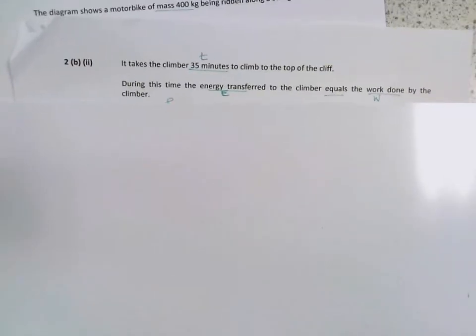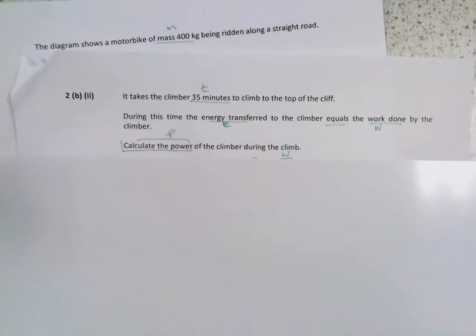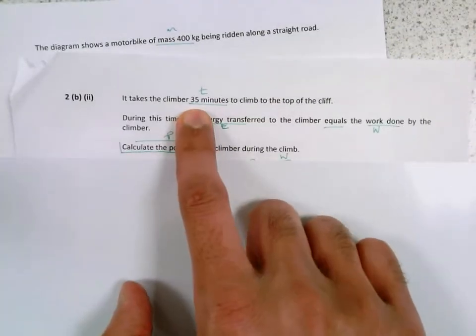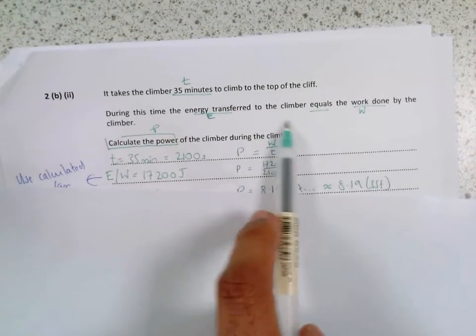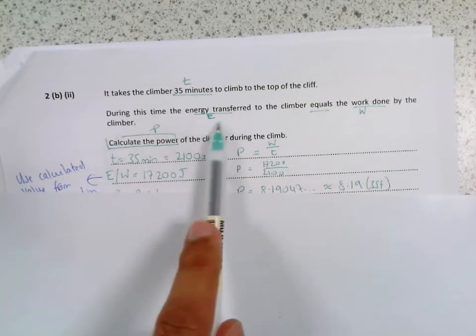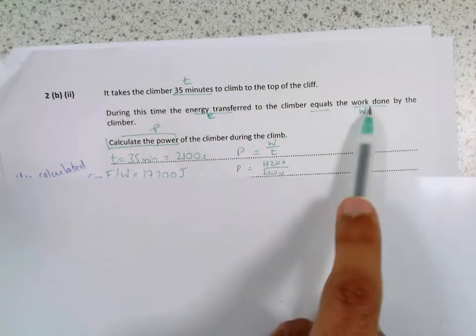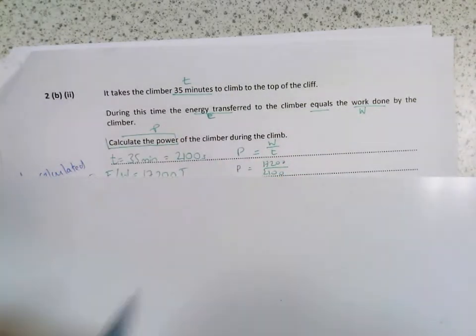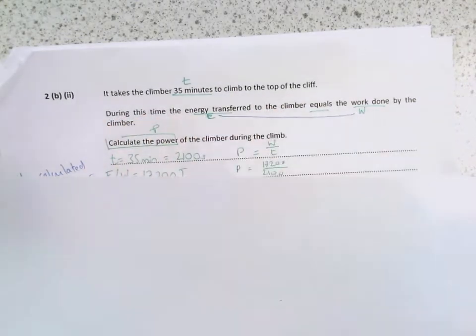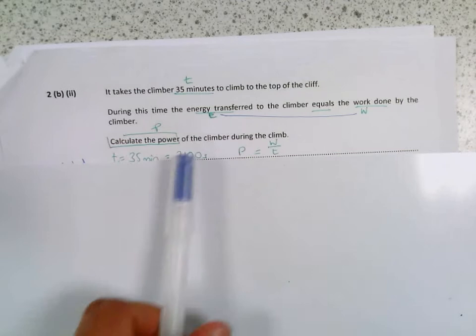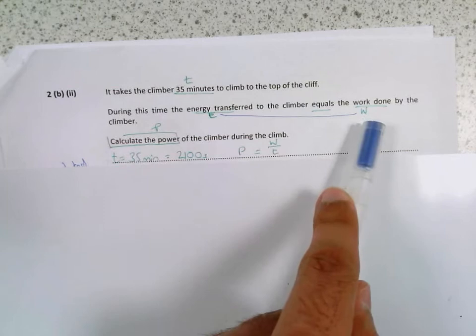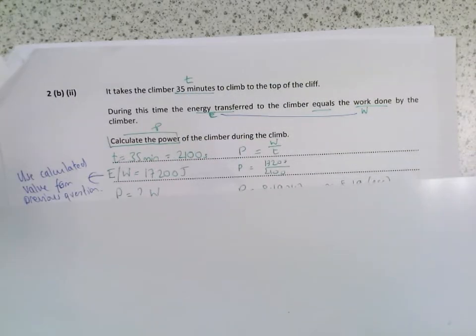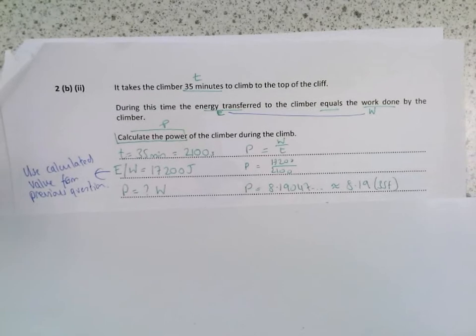Question 2bi. It takes the climber 35 minutes to climb to the top of the cliff, so I'm going to label that with a T. During this time, the energy transferred to the climber equals the work done by the climber. So I know energy transferred is E, but it's telling me this is the same thing as the work done. And we know that energy transferred is just a synonym for work done. We're told to calculate the power of the climber during the climb. So I need to calculate P, and I know work done, and I know T, and that should tell you what formula you should be using.